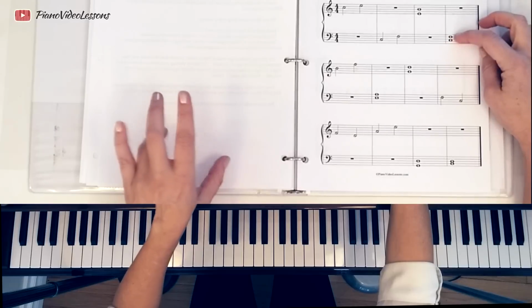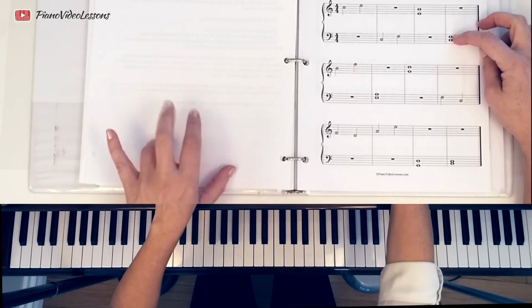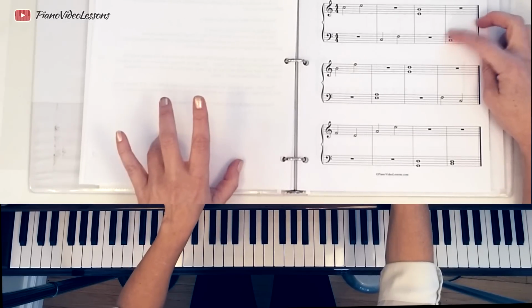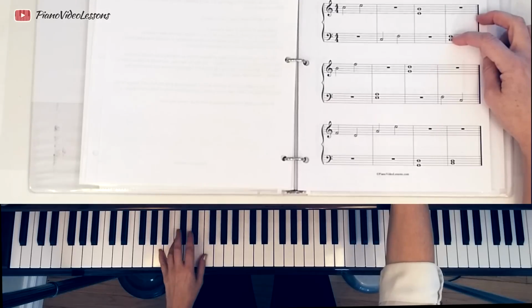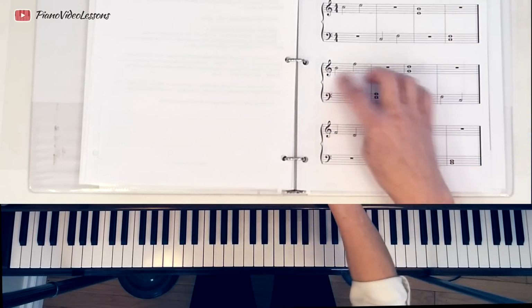Just get that in your mind, that it feels like this distance in your hand, either this or this. When you see something that looks this far apart, that's how it feels. So I could play that with my 1 on F and my 4 on C. That's how it feels. Now let's look at the next example.